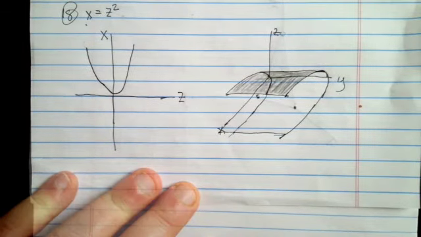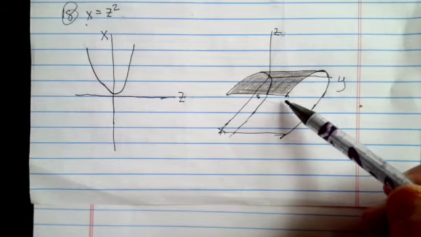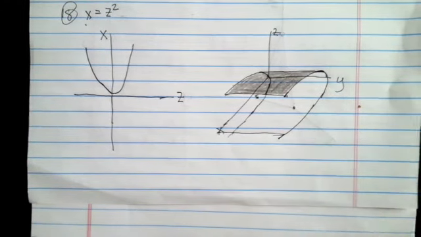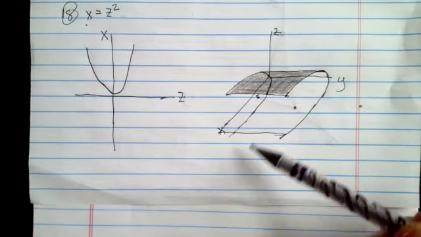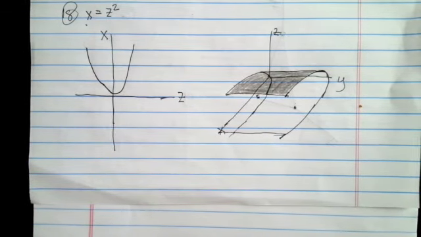I'm going to pause while I shade this. All right, so there is my figure shaded. So it's got this parabola shape here, and then it's like a sheet of paper that has been curled up a little bit, so it's in the shape of a parabolic trench, if you will.